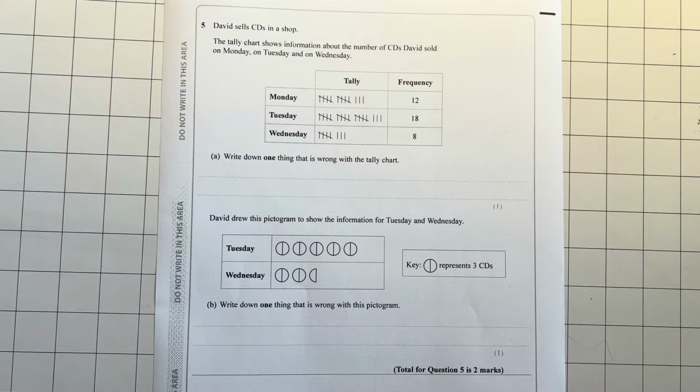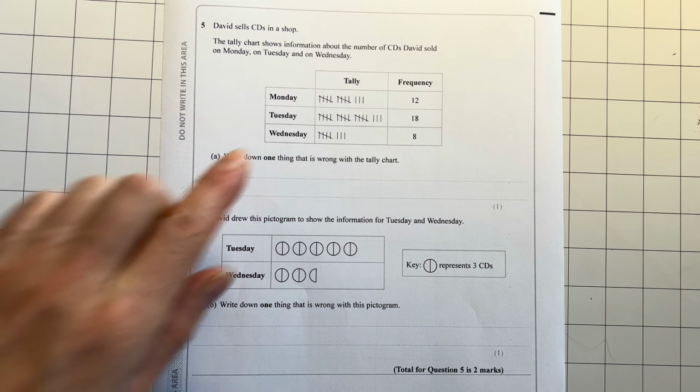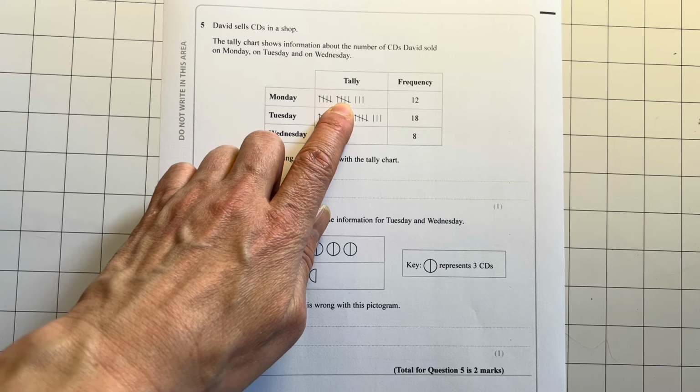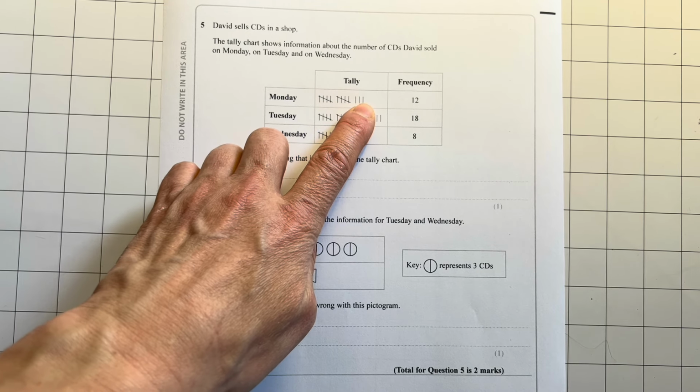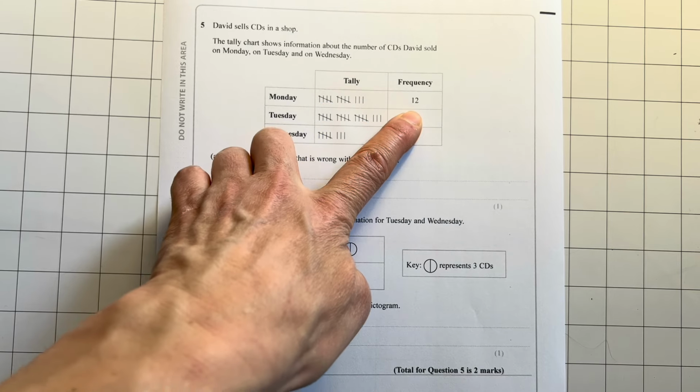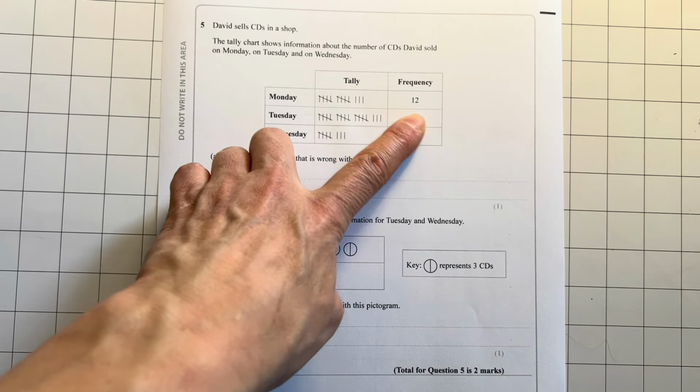So we're told that David sells CDs in a shop. The tally chart shows information about the number of CDs David sold on Monday, Tuesday and Wednesday. In part A, we're asked to write down one thing that is wrong with the tally chart. We can see that using the tallies for Monday, we've got 5, 10, and then 11, 12, 13. These tallies add to 13, but we're given that the frequency is 12.